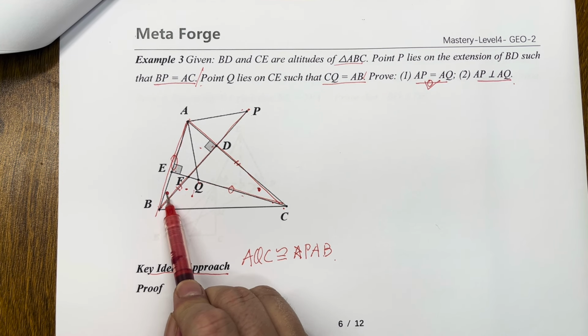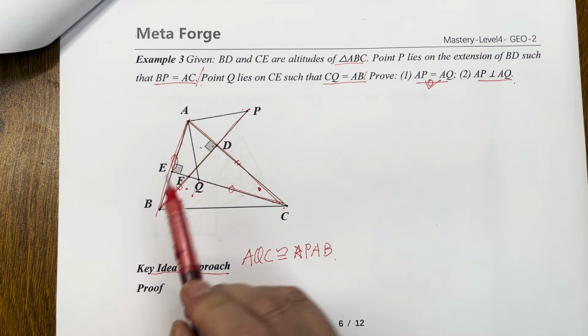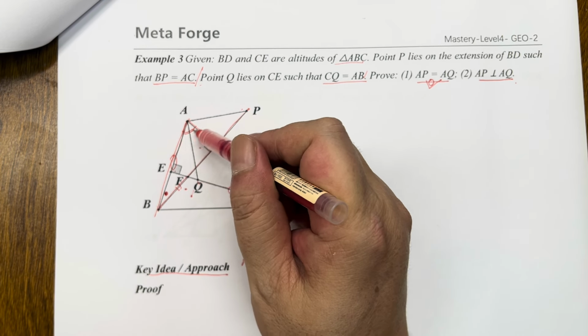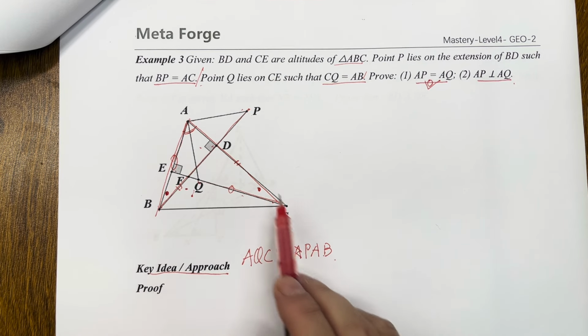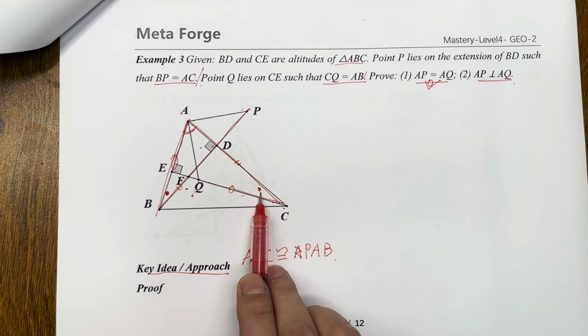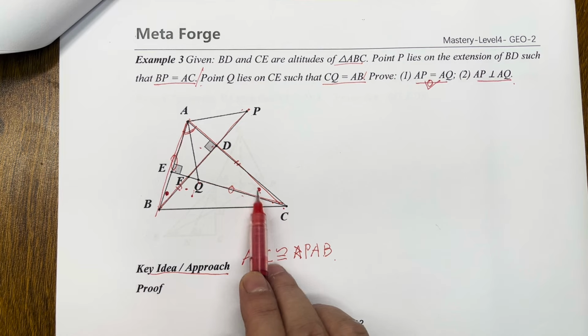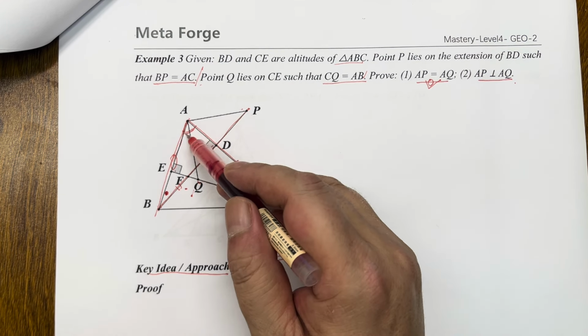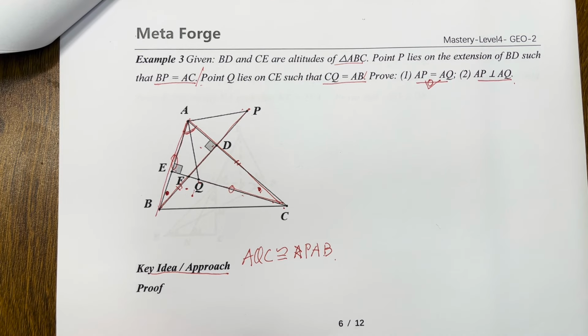This angle is complementary to this angle BAC, and this angle, in the right triangle AEC, is complementary to this angle too. Okay, so use the puzzle-solving mindset, the logic way.